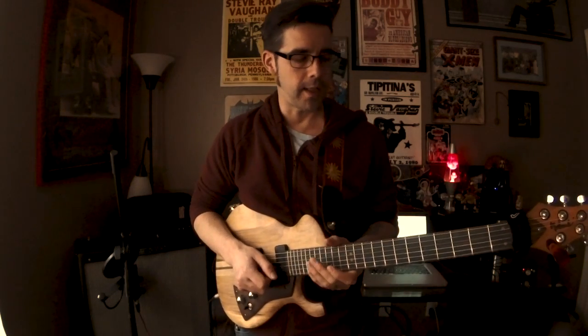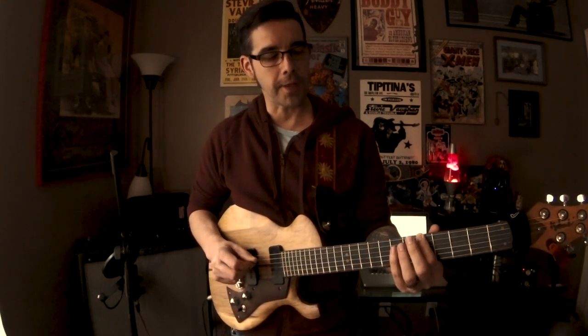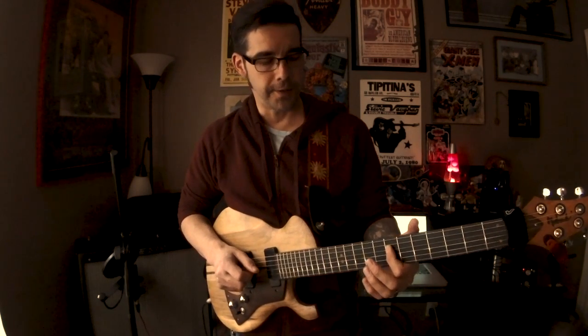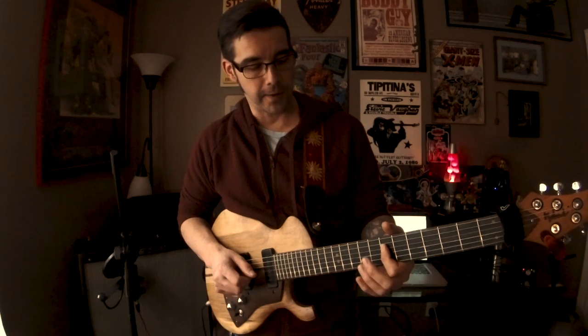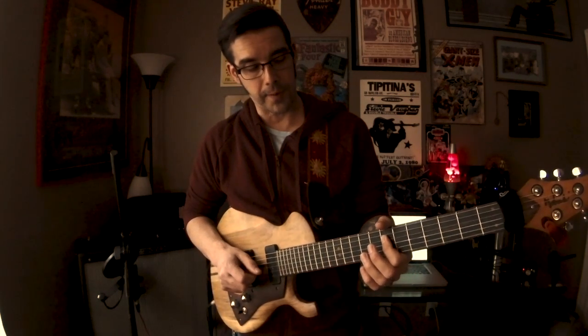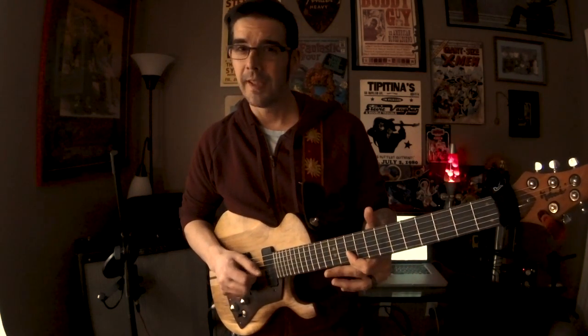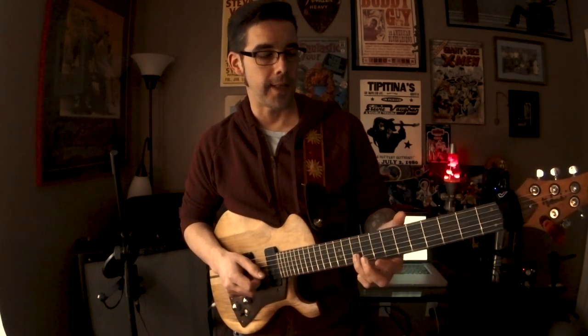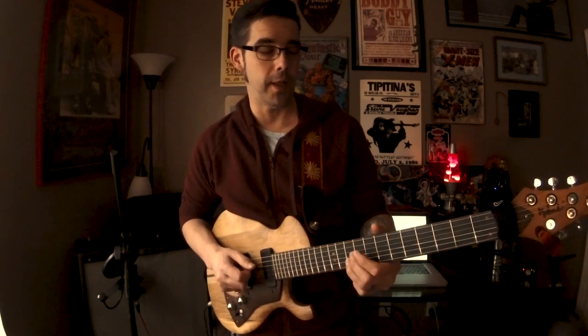So octaves, let's just do it quick and dirty. Here's A at the 5th fret of the low E string. The octave of that note is found 2 frets up and 1 string over at the 7th fret of the D string. Another octave of that note, A, is found 3 frets up and 1 string over at the 10th fret of the B string. A, A, A.